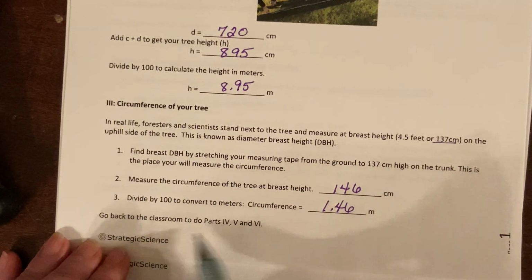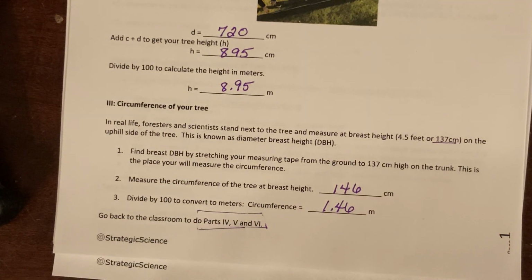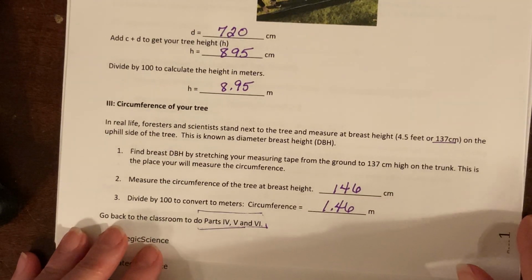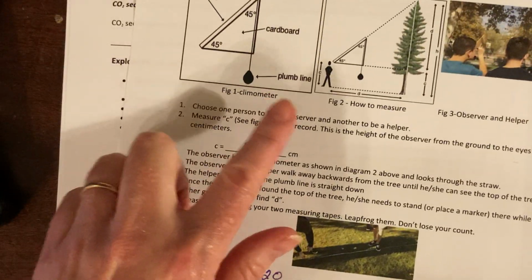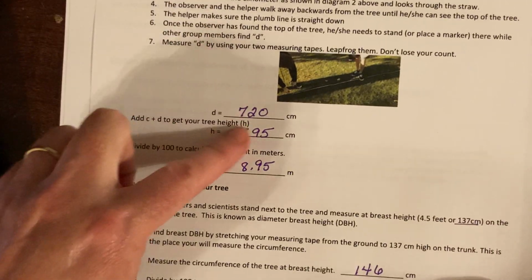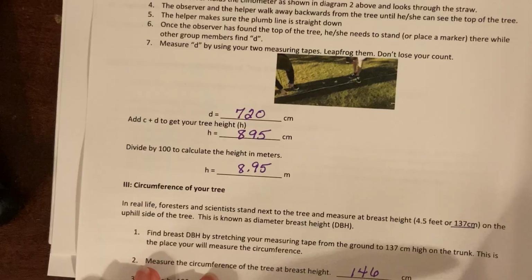Okay, and then it says go back to the classroom to do these parts. So the kids get a little bit confused as to what to do on the next one. So I'm going to walk through that math. This part's pretty okay using the diagrams and having them read carefully. They can usually get this part okay, but you might want to check over their numbers and make sure they make sense.